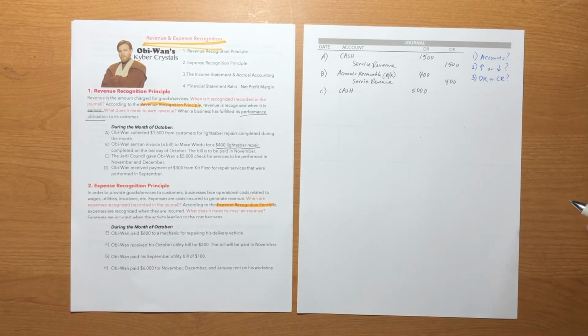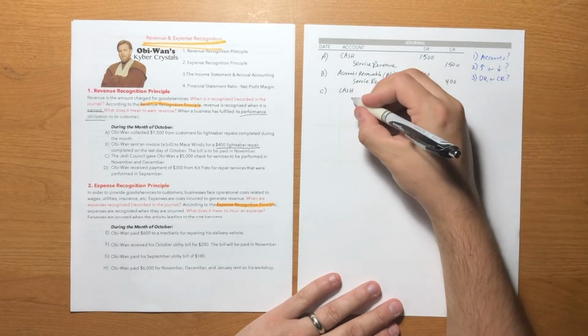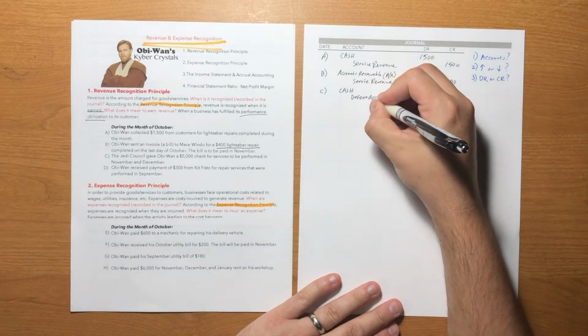What do we credit here? Has he earned this money? Has he performed his obligation? No, he hasn't. And so we need to record the fact that he owes the council something. Whenever we owe other entities or people amounts, whether they be services, products, or money, we have a liability, right? And so we are going to credit an account called deferred revenue.